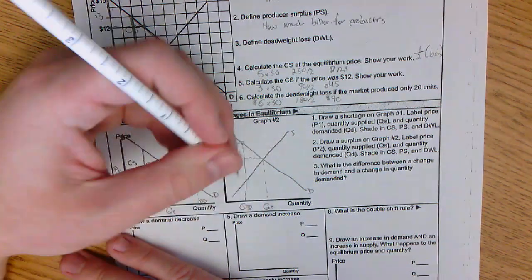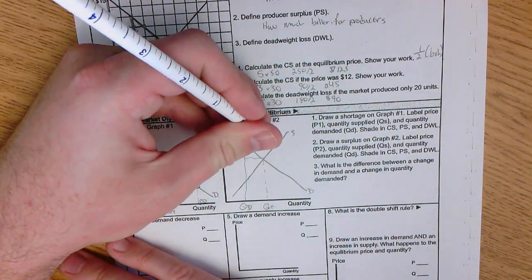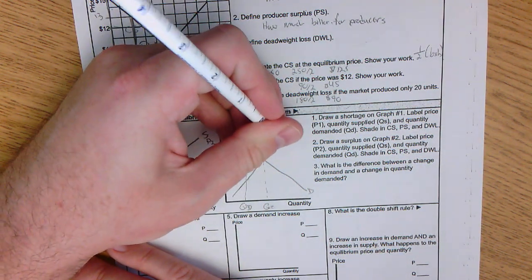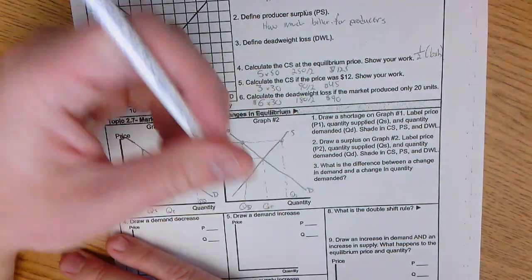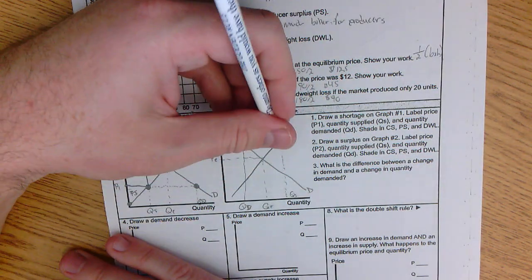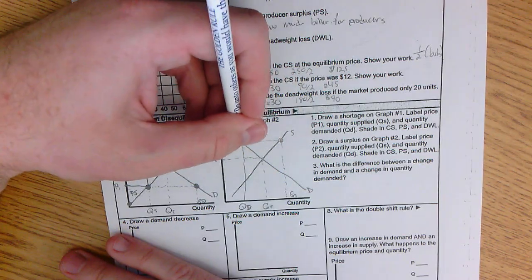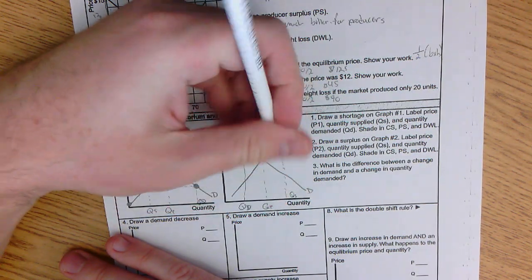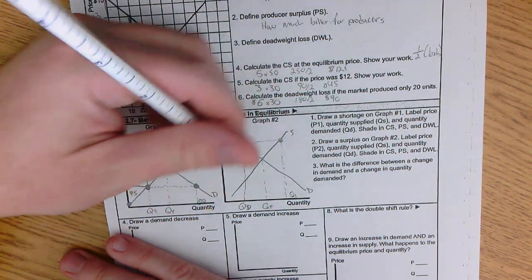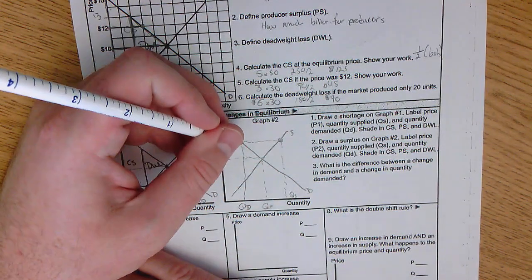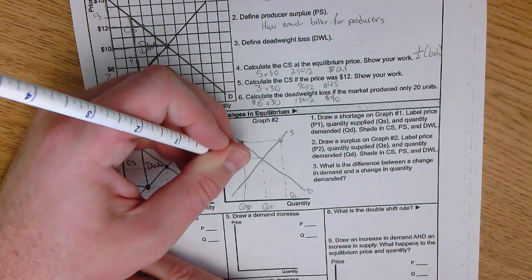But at this higher price, businesses are willing to make more because they can make a bigger profit. So we've got our QS here, our quantity supplied. So what we see here is that we've got a surplus because our supply is greater than our demand. If we're measuring from low to high, our supply is greater than our demand. All right, but the problem is we can make as many as we want, but if it's at a higher price, consumers aren't going to buy them.